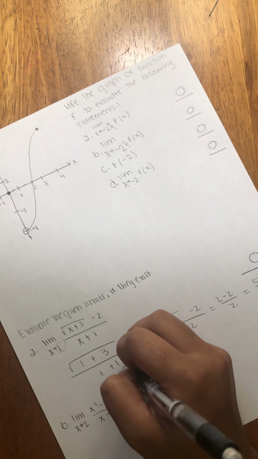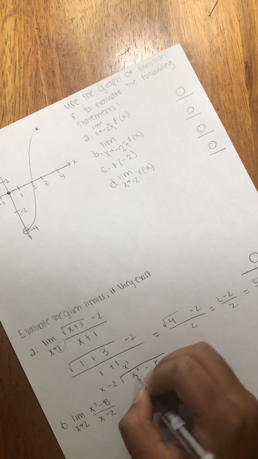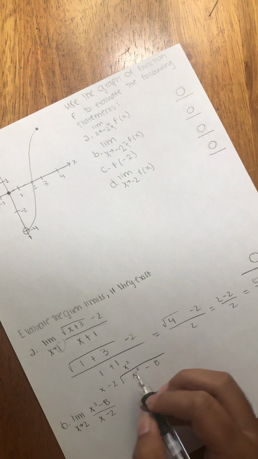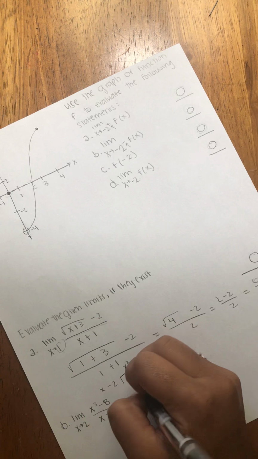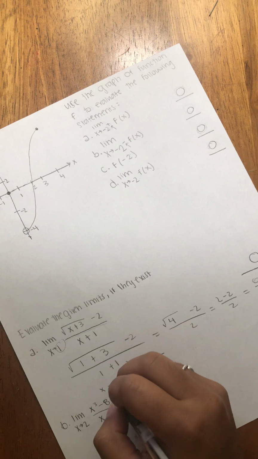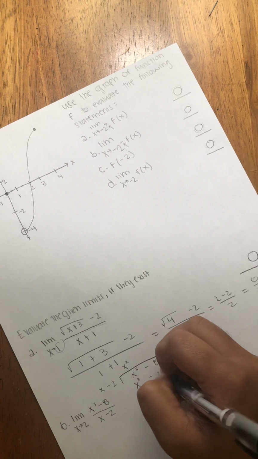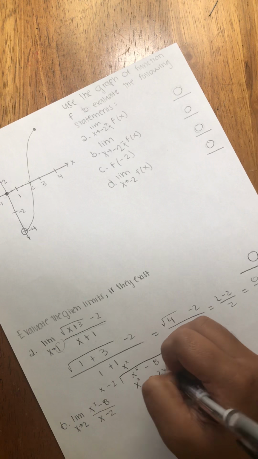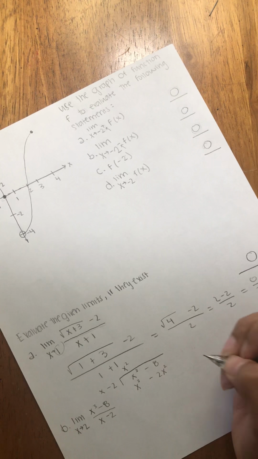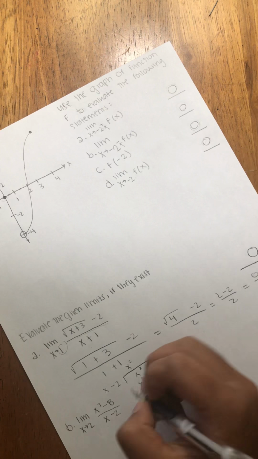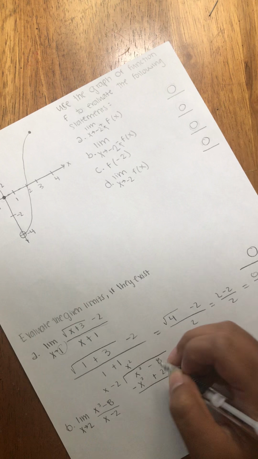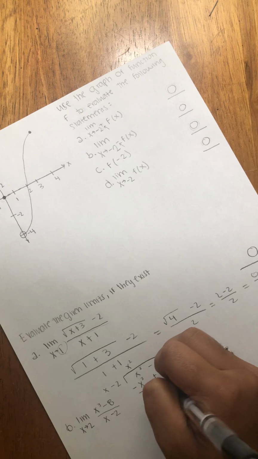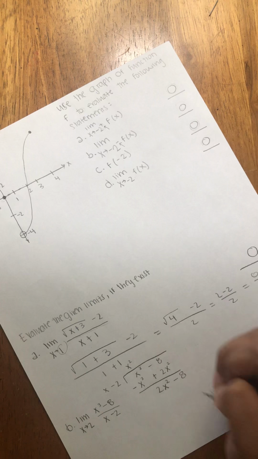So we're going to put x squared right here and multiply this whole thing by x squared. So this would turn into x to the 3rd, and this would turn into negative 2x squared. Now we switch our signs so that the terms cancel out, and we're left with 2x squared minus 8.